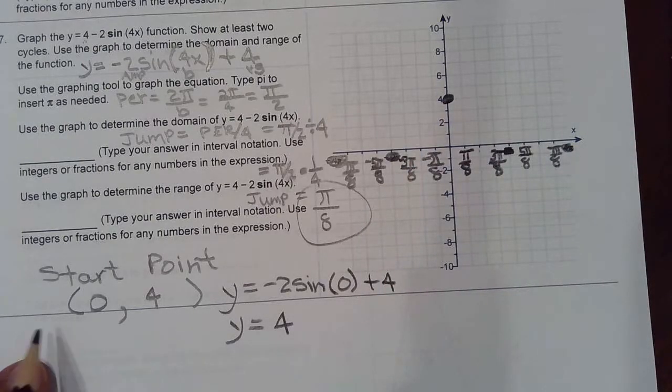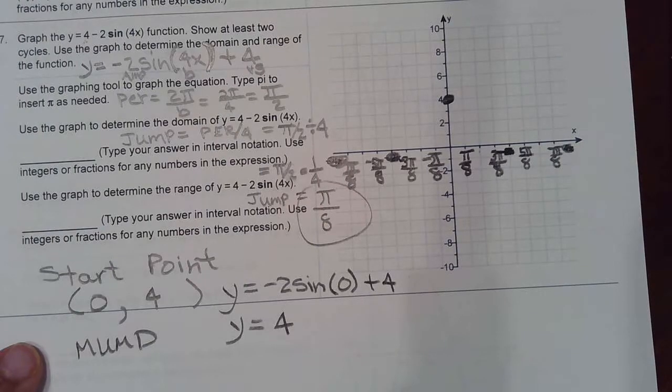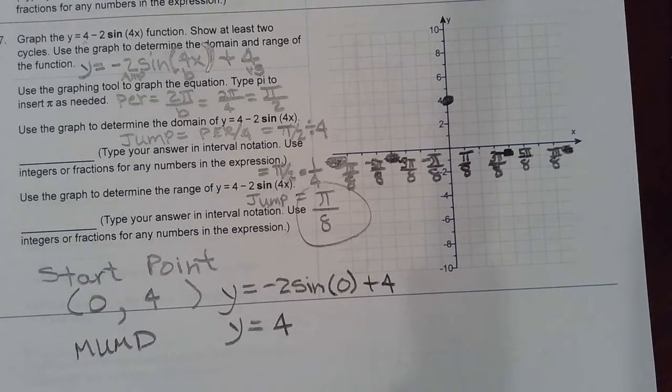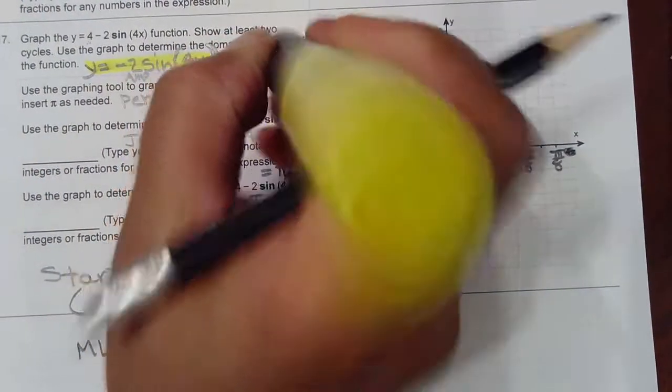Don't forget that the start point is all about the first letter of the pattern. The pattern for sine is mum-d. However, just like in problem number 16, this is a flipped pattern because notice that when we rewrote the problem, and let me see if I can get this, this is what it looked like when we rewrote it.